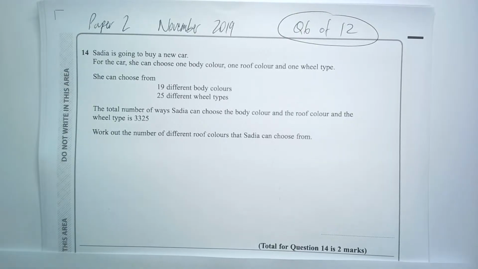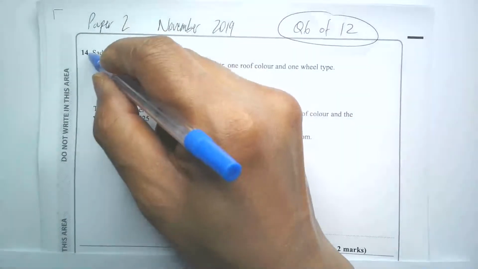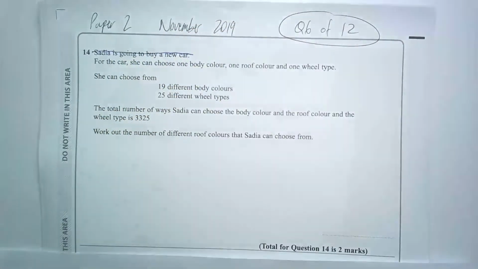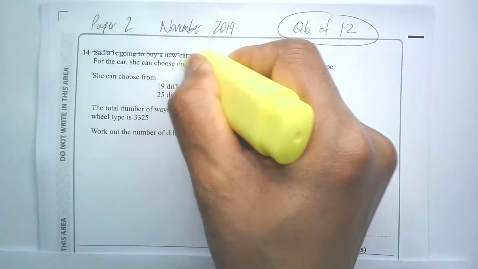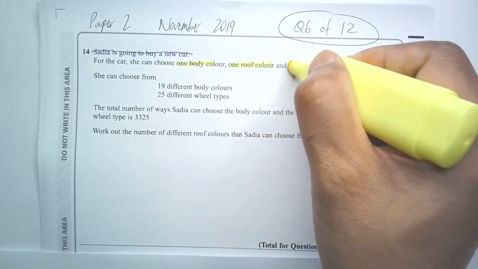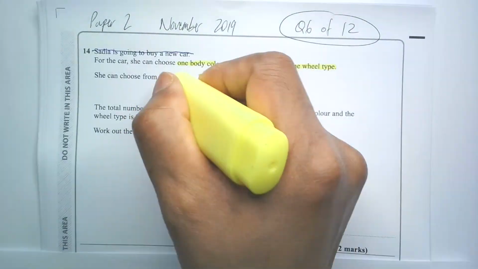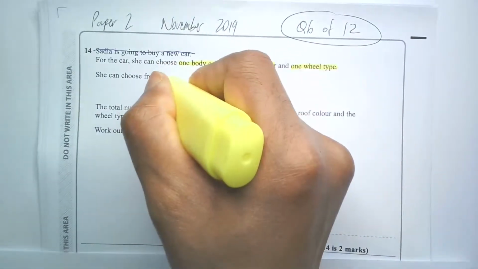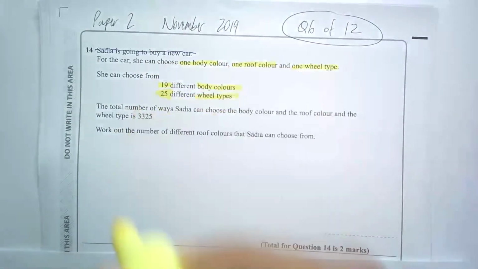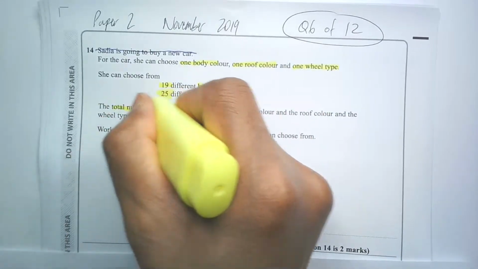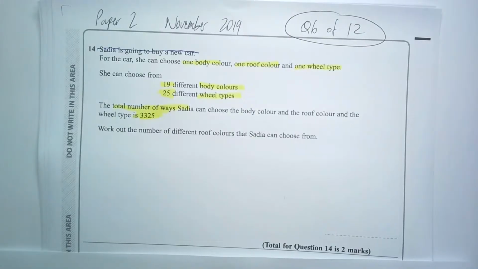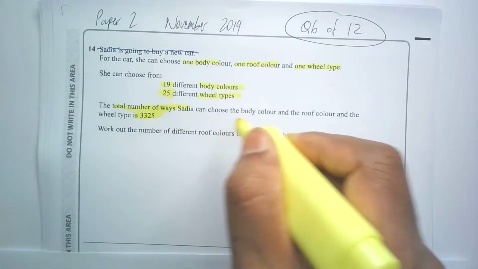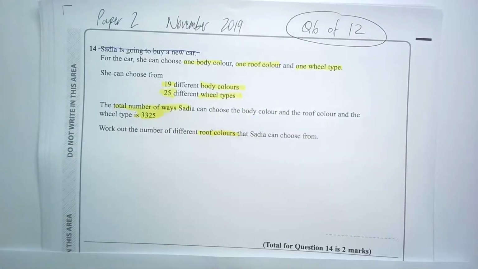Okay, so what is the key information here? So she's going to buy a new car. We don't really need that sentence. We can cross that out. For the car, she can choose one body color, one roof color, and one wheel type. We've got 19 different body colors, 25 wheel types, and total number of ways is 3325. So we have to work out the number of roof colors.